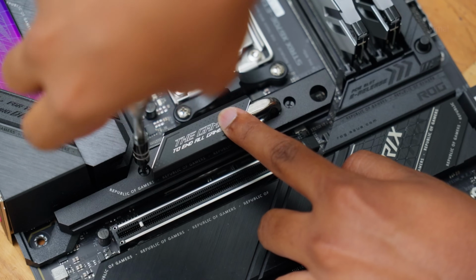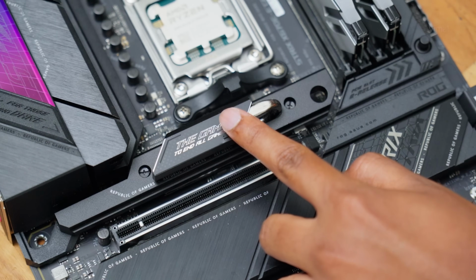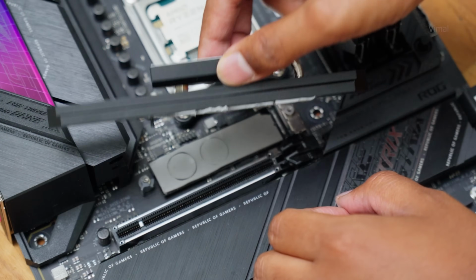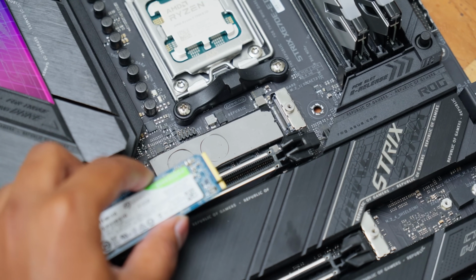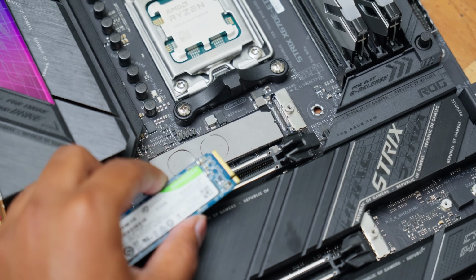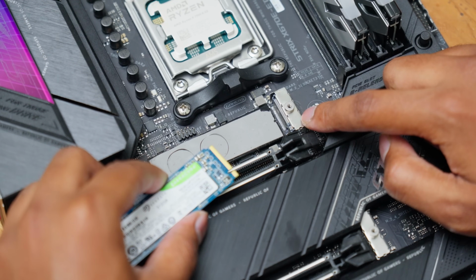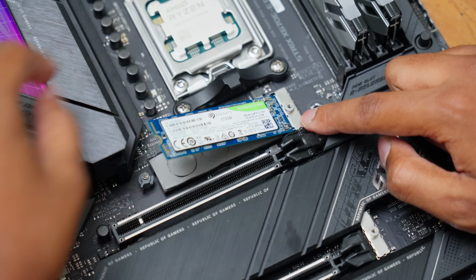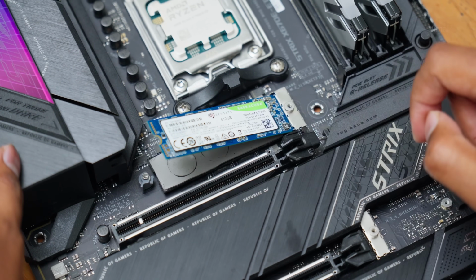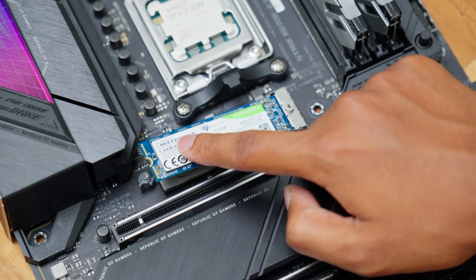So first of all, you'll need to remove the heatsink on the motherboard. That will expose the actual M.2 slot. Installation of the M.2 drive is also very simple, but you do not do this in a parallel position, guys. You'll need to install these NVMe M.2 drives at an inclined 45-degree angle. So take your drive, place it at a 45-degree angle and insert it into the slot just like how I'm showing in the video, and that's it. You'll definitely feel that it has firmly fixed into the slot.